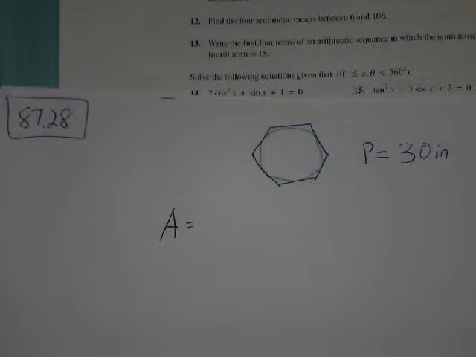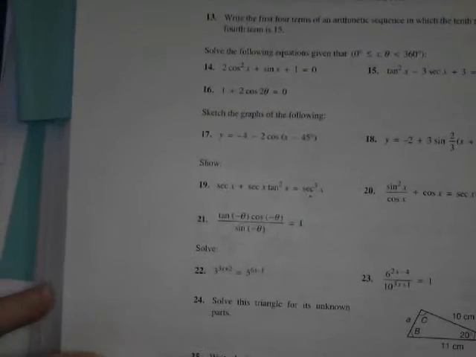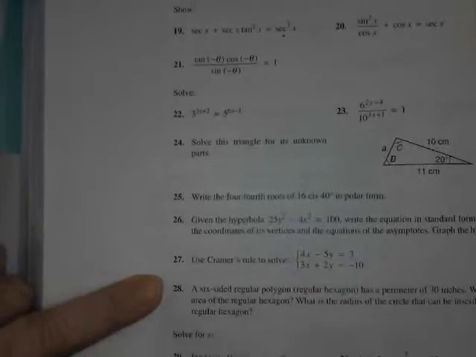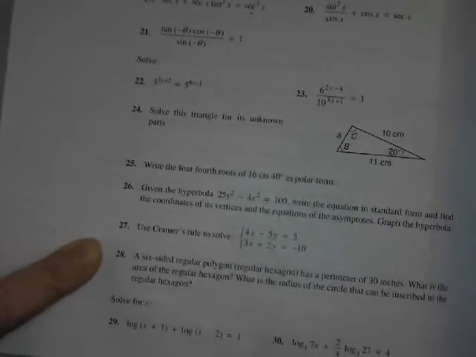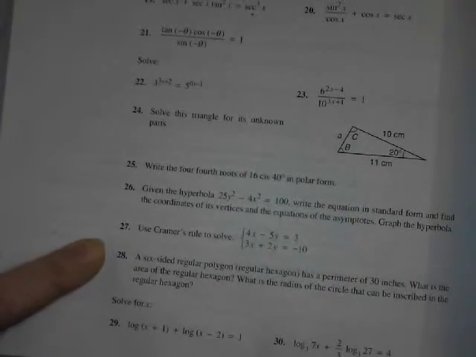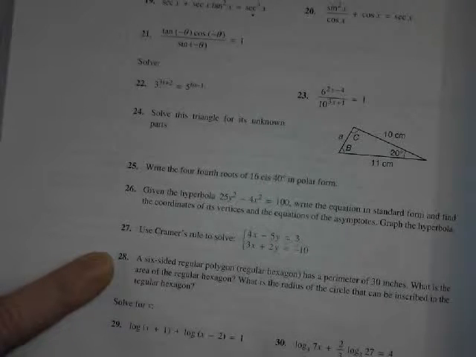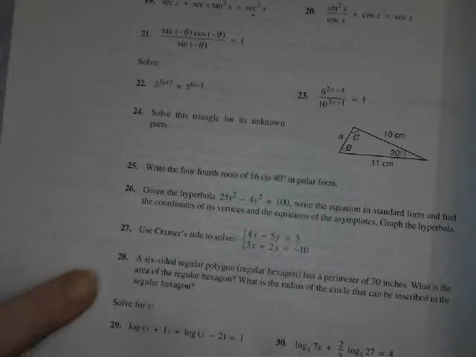This is lesson 87, number 28. The question says a six-sided regular polygon, a regular hexagon, has a perimeter of 30 inches. What is the area of the regular hexagon? So we have to find the area.